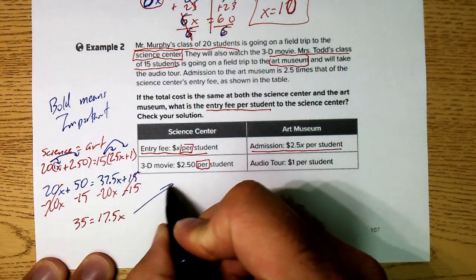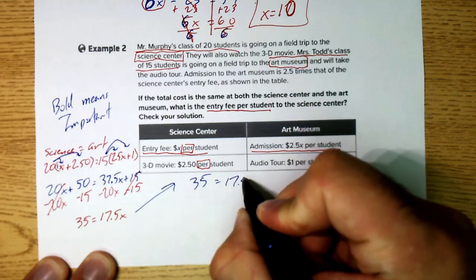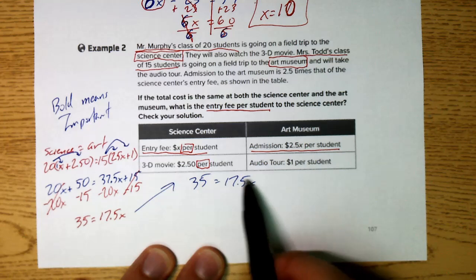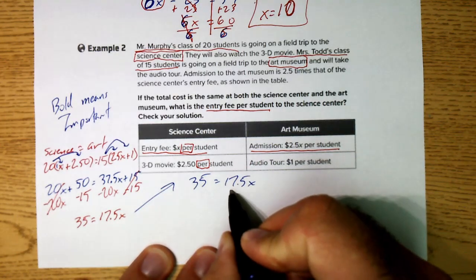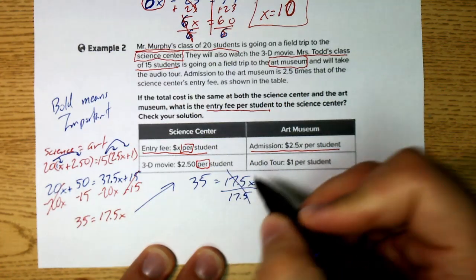So I'm going to move this over here. 35 is equal to 17.5x. We have 17.5 attached to the x. That's all we have left. How do we get rid of something that is attached? What's the opposite? We divide by 17.5. That way it cancels.